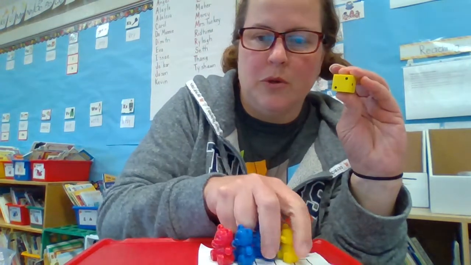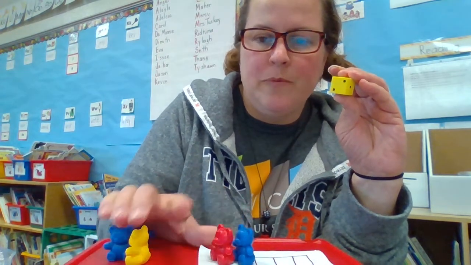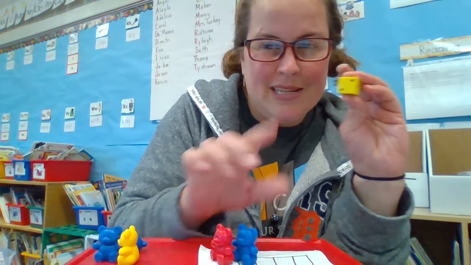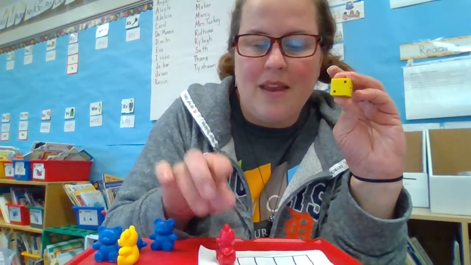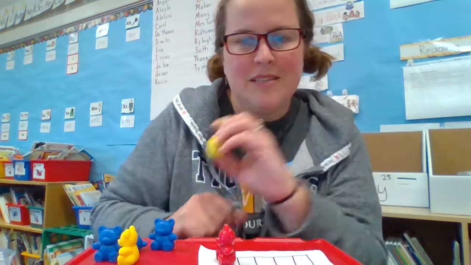Ooh, I rolled a 2. So I'm going to put 1, 2 bears on, and I want 1 less. That's the same as my dot cube, so I take 1 away. So then I see that 1 is 1 less than 2.